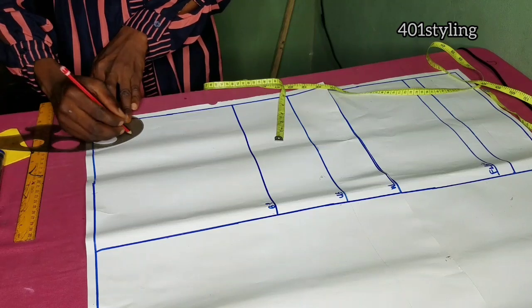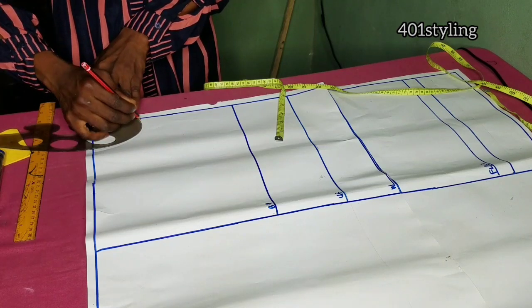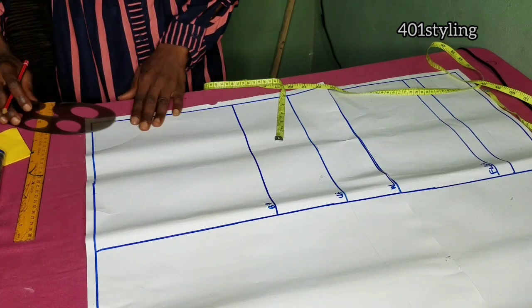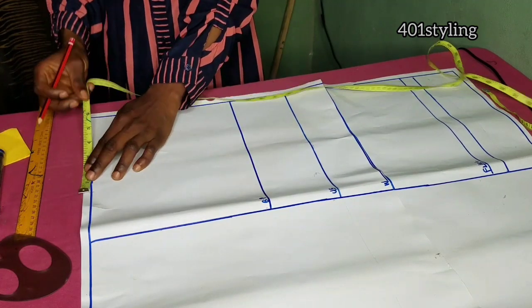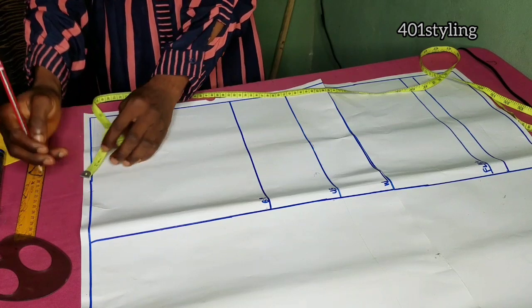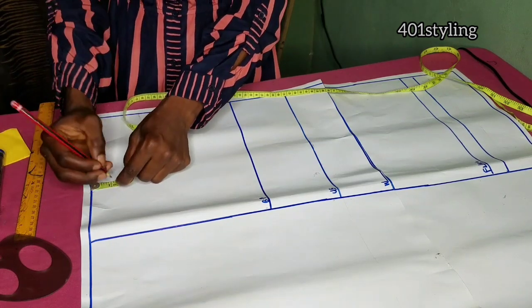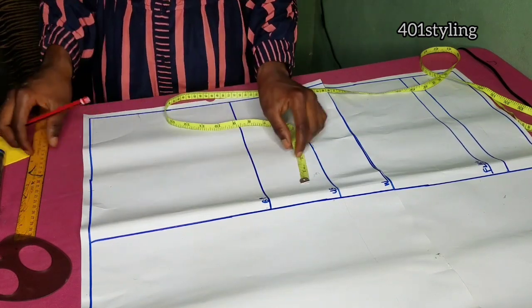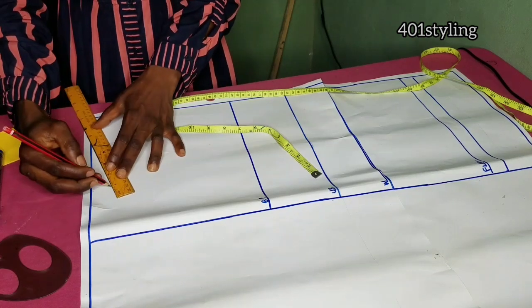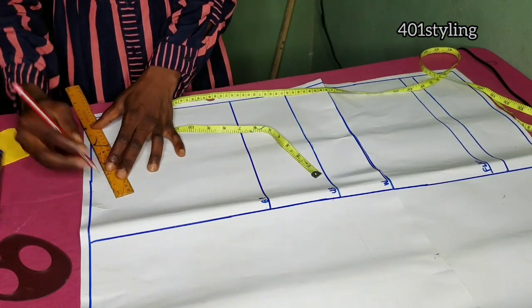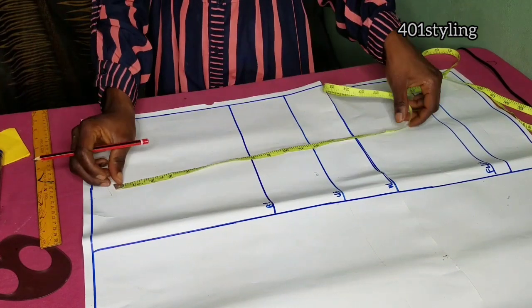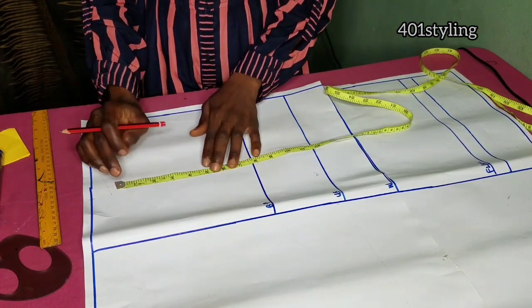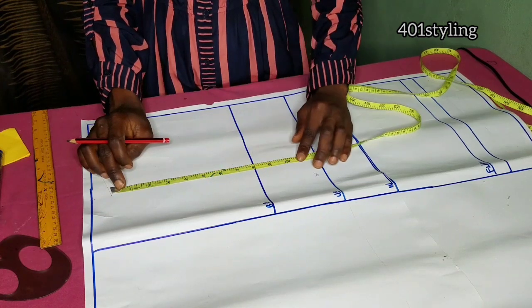Now the next thing I'll do is to get the shoulder slope. To get the shoulder slope, I'll divide my shoulder by 2, and from that point I'll come down by 1 inch. From that 1 inch now, I'll connect to the neck width with a straight ruler. Just watch what I'm doing. From that shoulder slope now, I'll come down to my chest line.